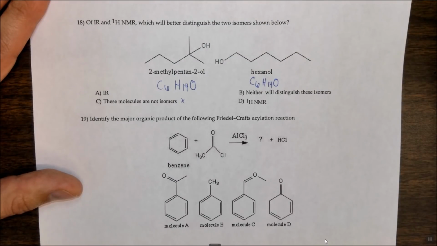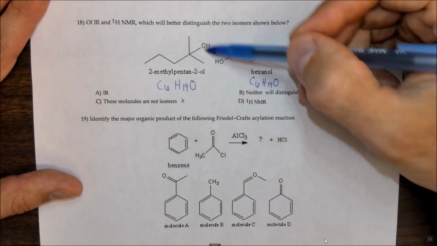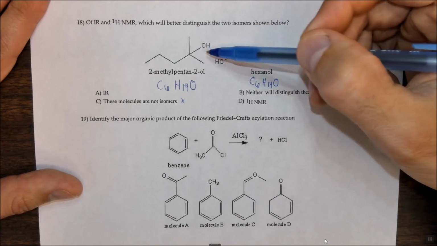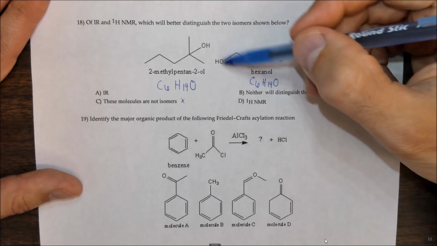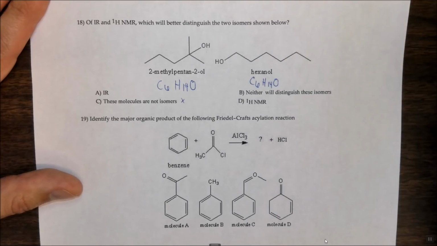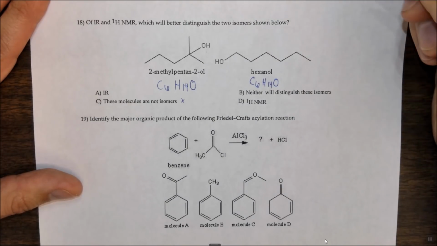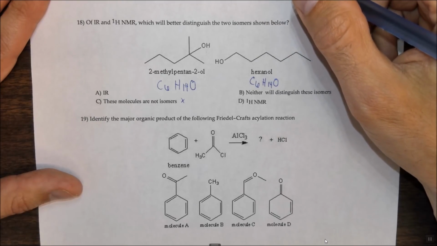Now, which will better distinguish them? Well, let's look at what we have. We have CHs that aren't aromatic and OHs. So this will give us a broad peak, somewhere around 3,400. This will give us the peaks just below 3,000. That's about all we're going to be able to see. But what about NMR?